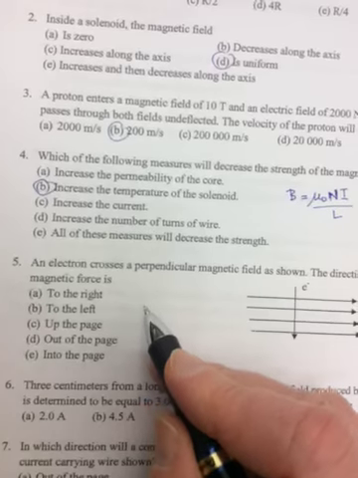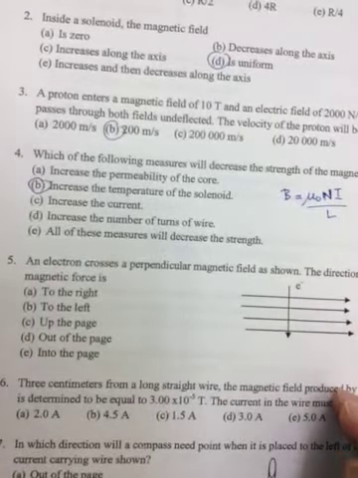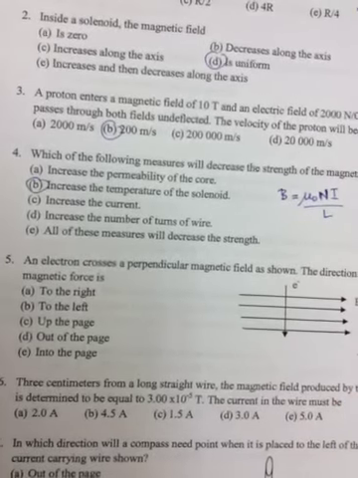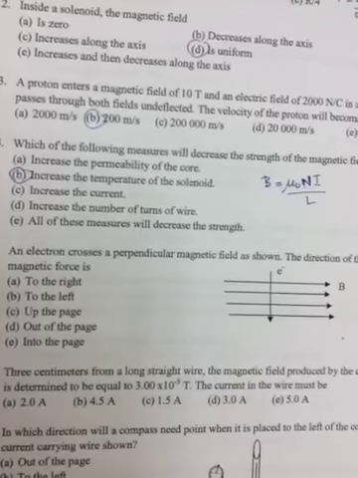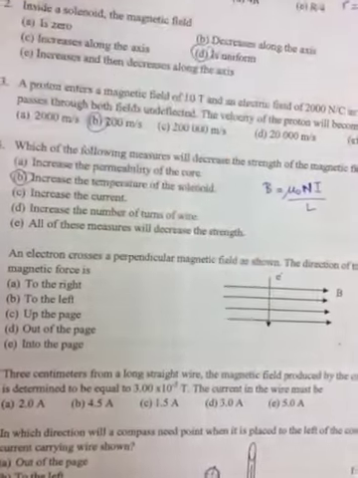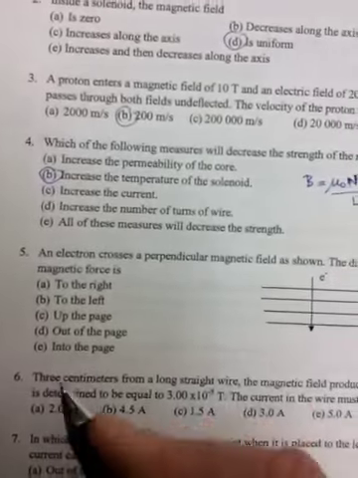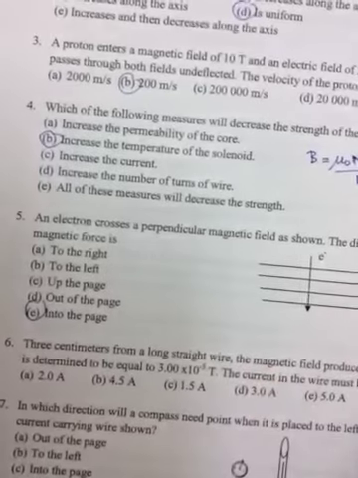An electron crosses a perpendicular magnetic field as shown. The direction of the induced magnetic force is, so remember, you put your fingers in the direction of the magnetic field, you put your thumb in the direction that the electron is moving in, the force comes out of the palm of your hand, goes into the page.